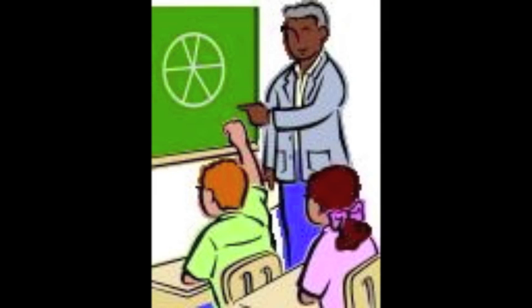We need to make sure that we're assessing them in ways that are realistic, whether it be a scenario simulation, projects, presentations, things that they'll have to do outside of the classroom and then in their careers and their lives as well.